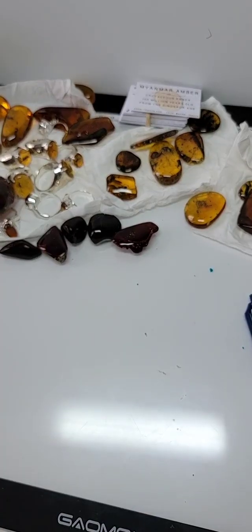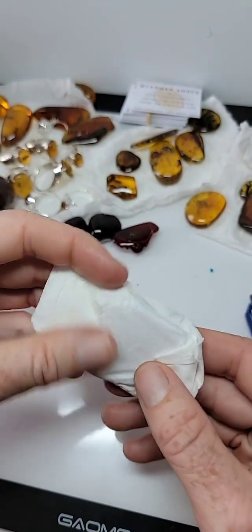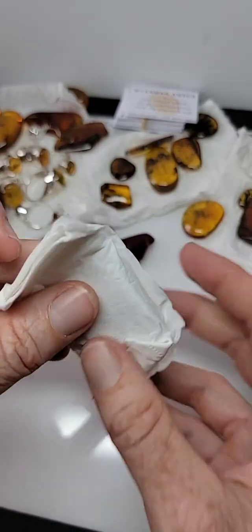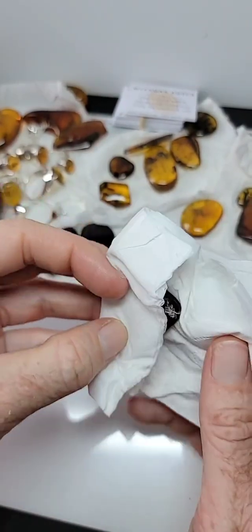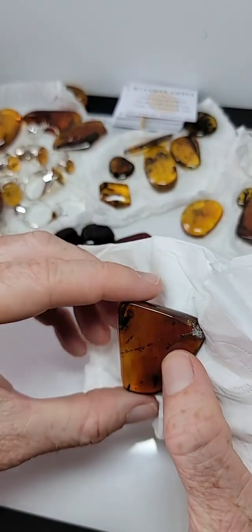All right, big insect. Big one. Big piece of amber. We don't know how big the insect is yet. We don't know what's in there.